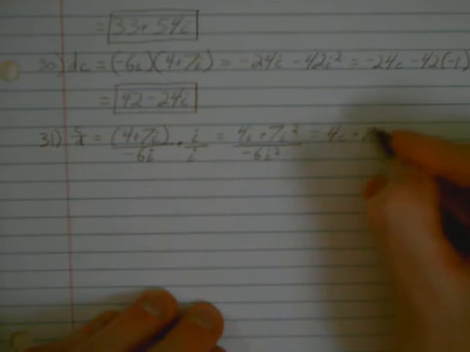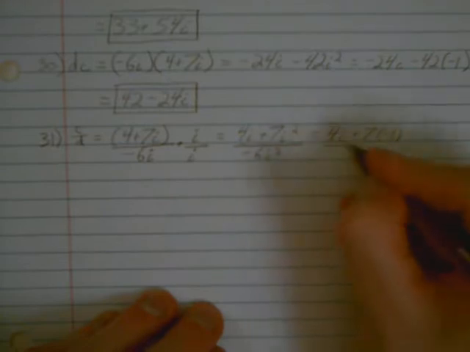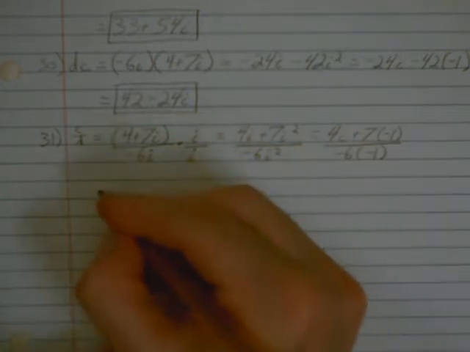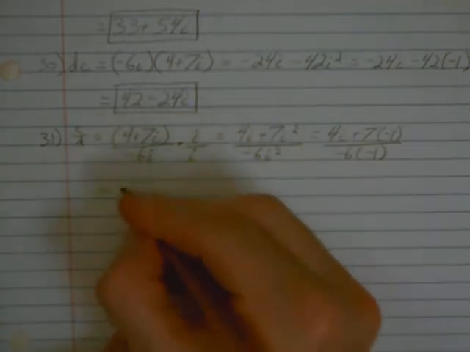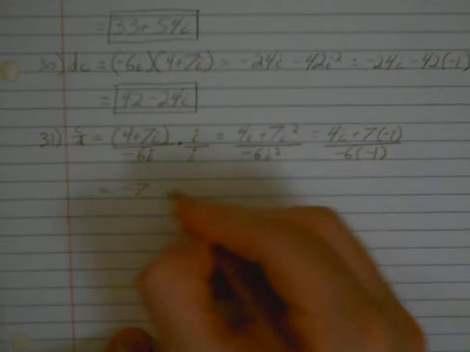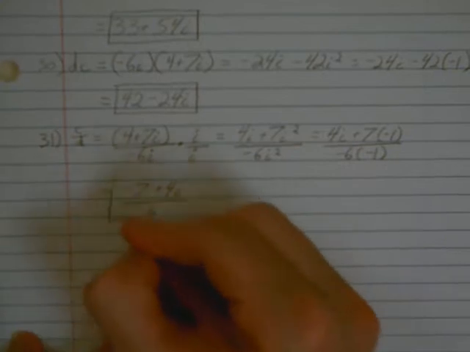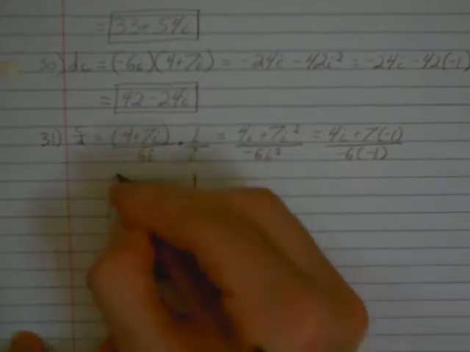We'll go ahead and take care of those i squareds. 7 times negative 1, and negative 6 times negative 1. And so you get my final answer. Let's see, I'm going to have negative 7 plus 4i up at the top, and positive 6 down in my denominator.